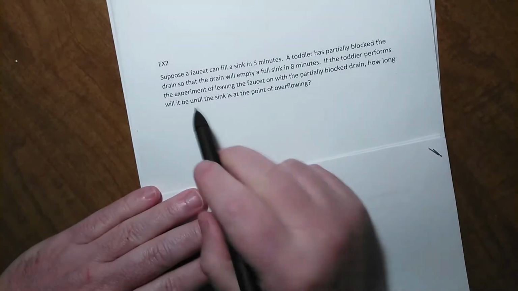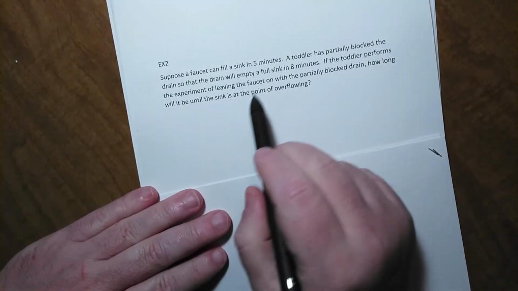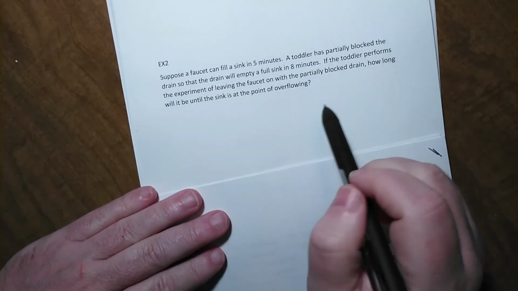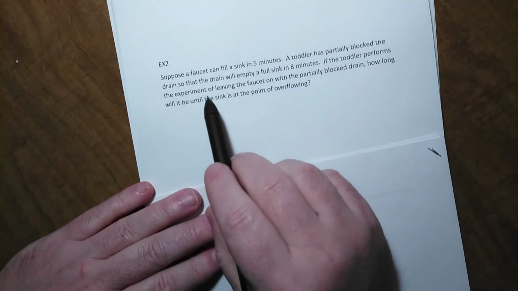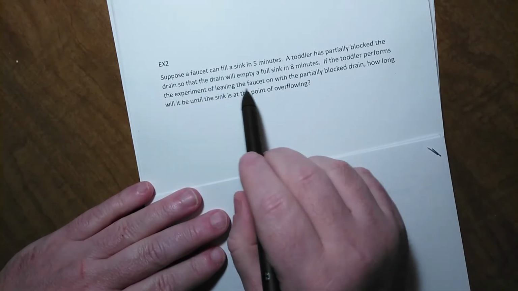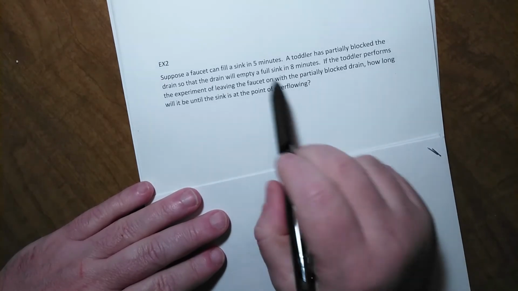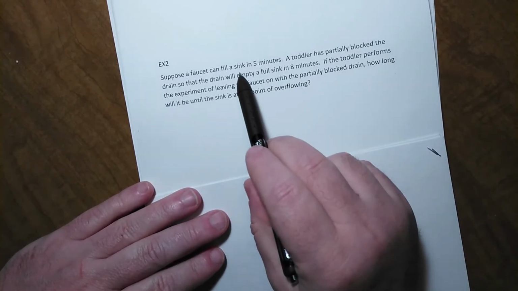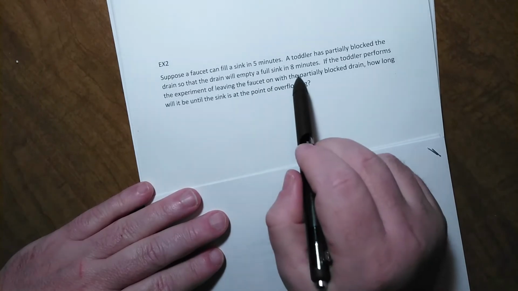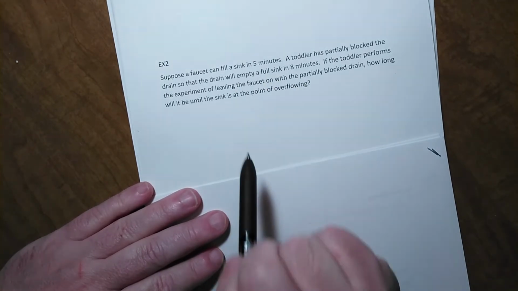We're going to say, suppose a faucet can fill a sink in 5 minutes. The toddler has partially blocked the drain, so the drain will empty a full sink in 8 minutes. So you see what's going on here. The sink fills in 5 minutes, drains in 8 minutes. Eventually, there's going to be a mess.